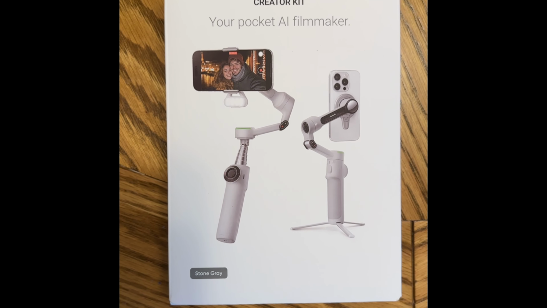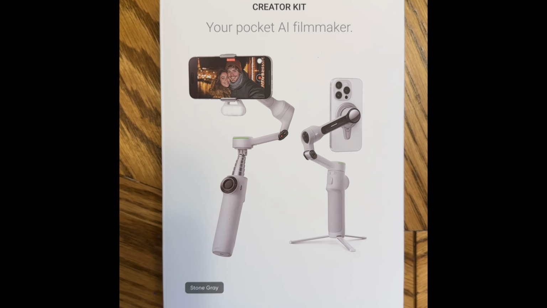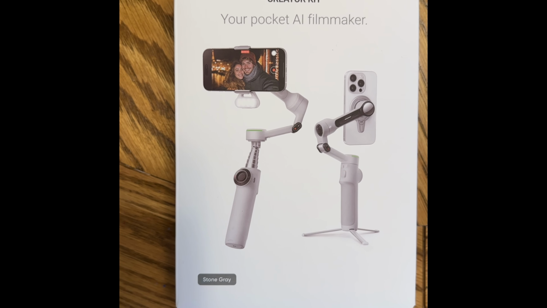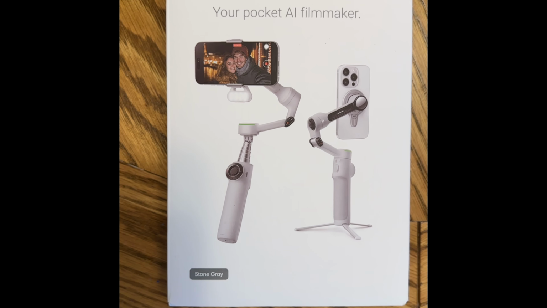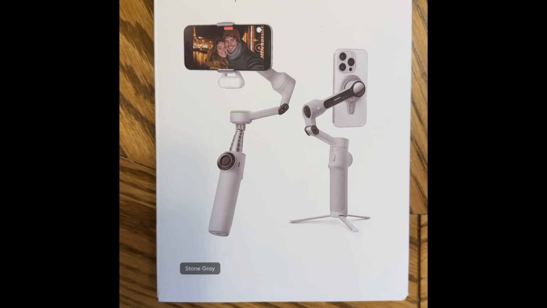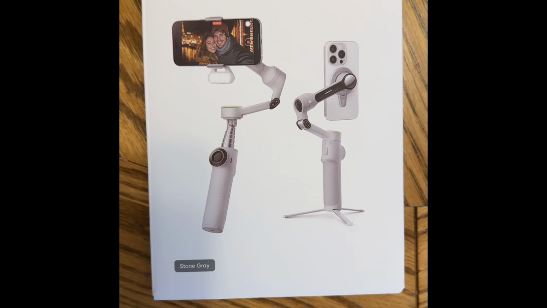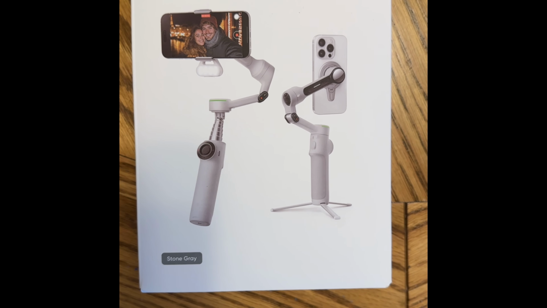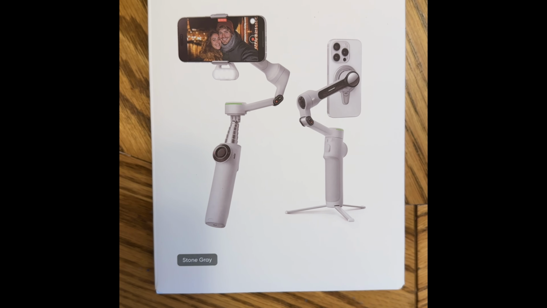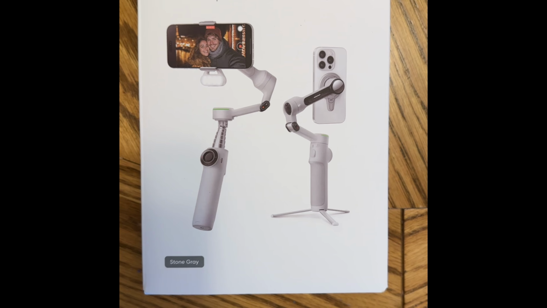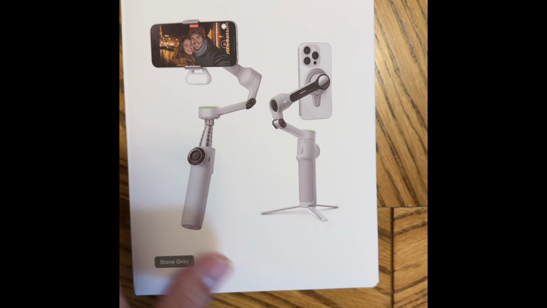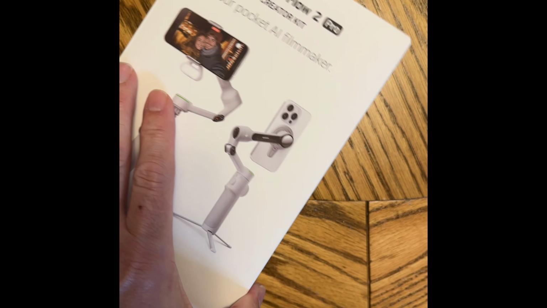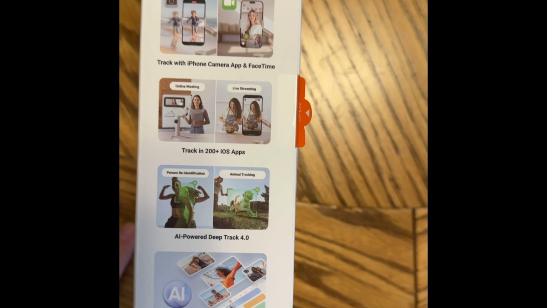So let's get started. This is one of the first items that I purchased. This is the Insta360 Flow 2 Pro. I got the creator kit, which just came with a couple extra magnets, I think, for mounting your phone. It's an amazing thing, or gimbal, I should say. It's got all kinds of features to it. I used to have one owned by DJI, and this one just blows it away.